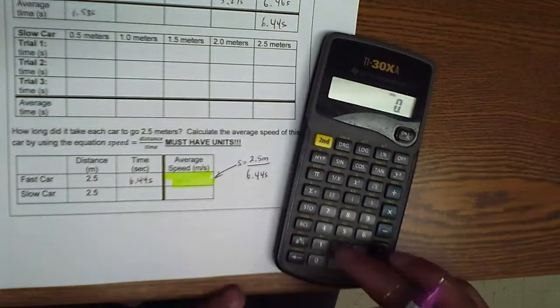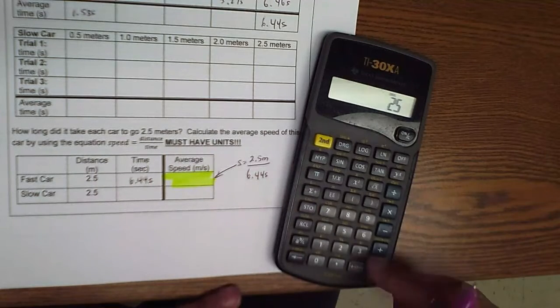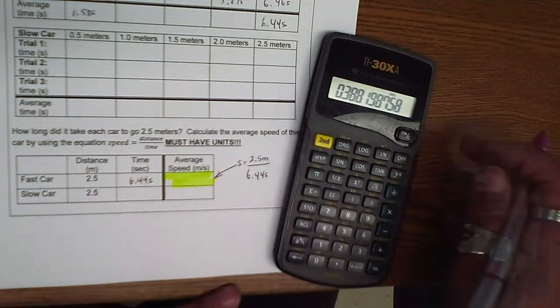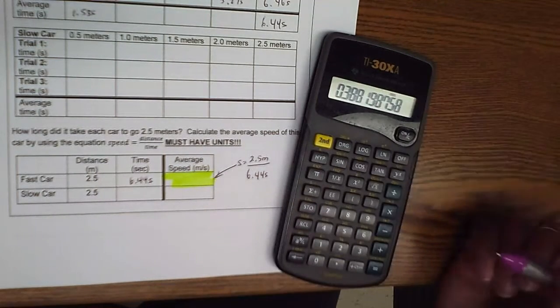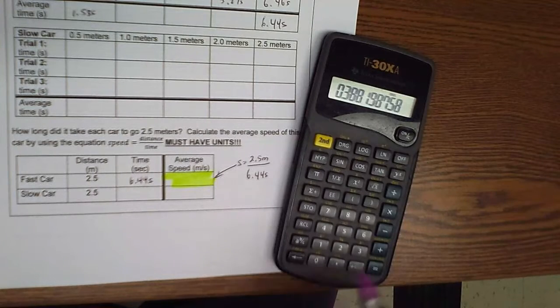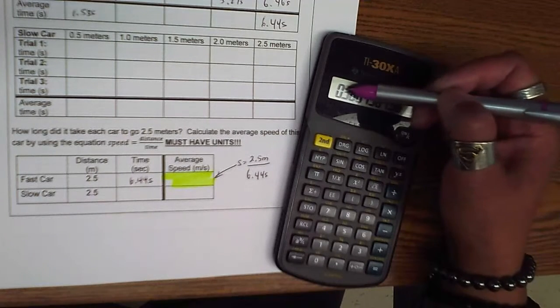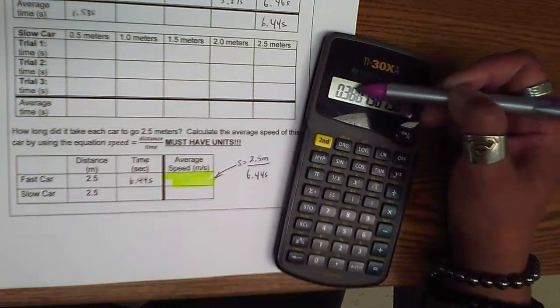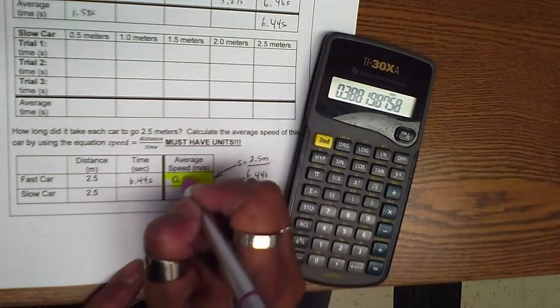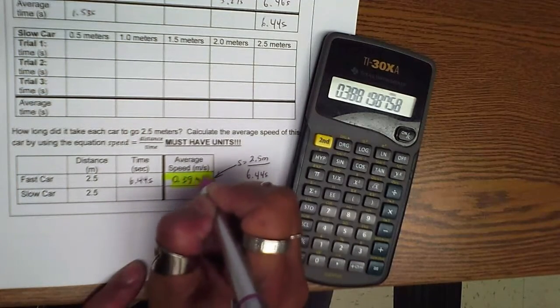In my calculator, it's 2.5 divided by 6.44. As you can see, I have all these numbers. You're going to round to 2 decimals. So it'd be 0.388. So 8 rounds that up to 9. So it's going to be 0.39 and then meters per second.